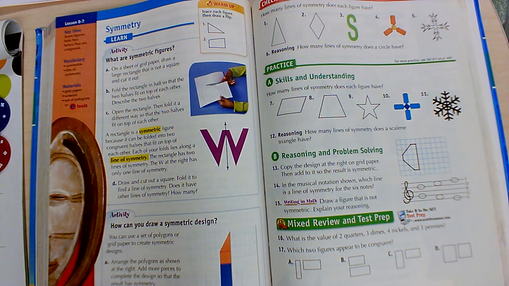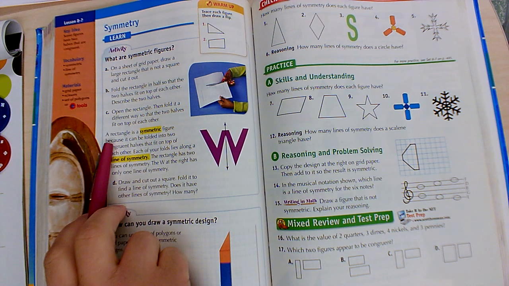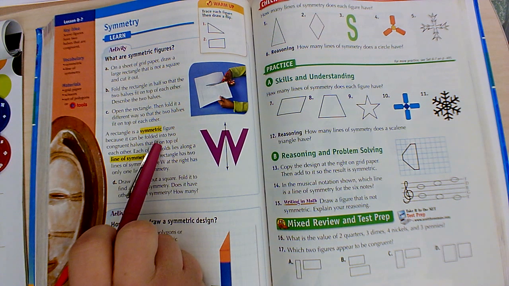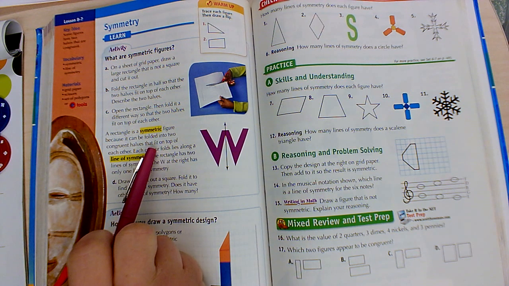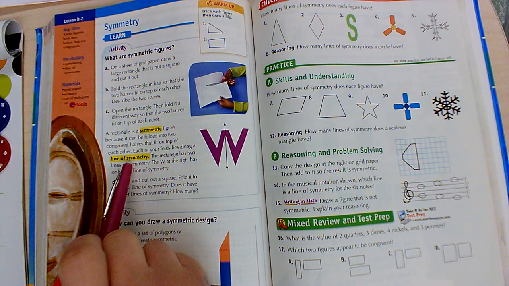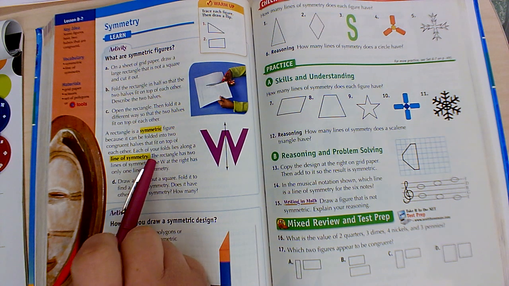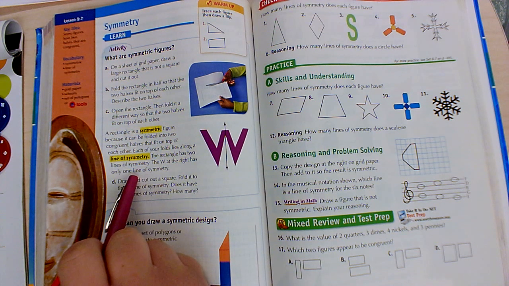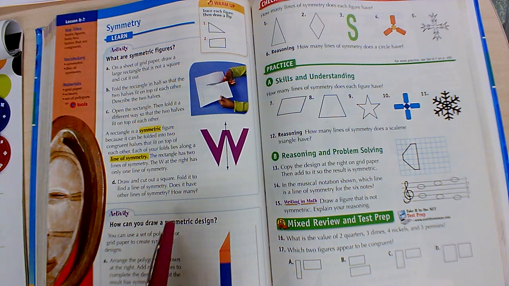8.7 Symmetry. A rectangle is a symmetric figure because it can be folded into two congruent halves that fit on top of each other. Each of your folds lies along a line of symmetry. The rectangle has two lines of symmetry. The W at the right has only one line of symmetry.